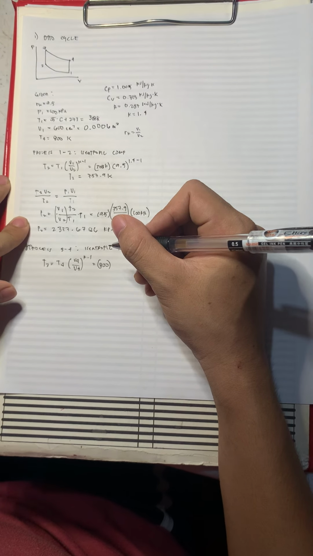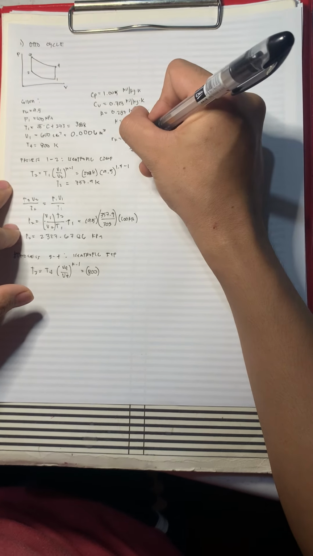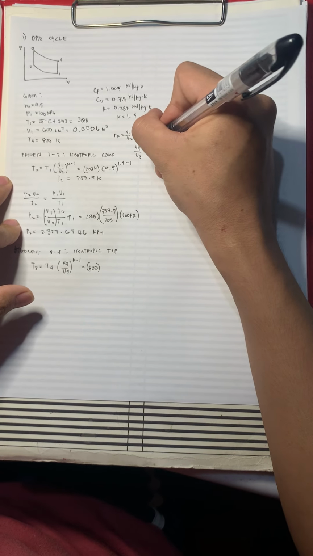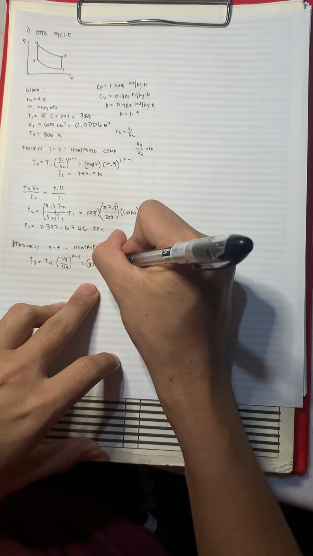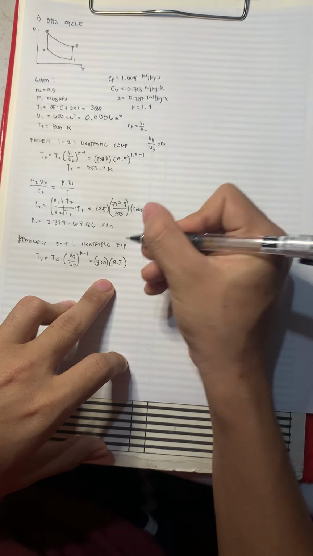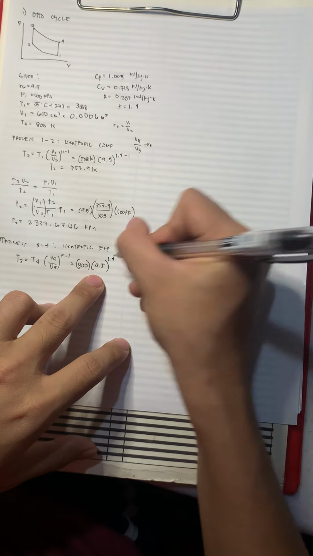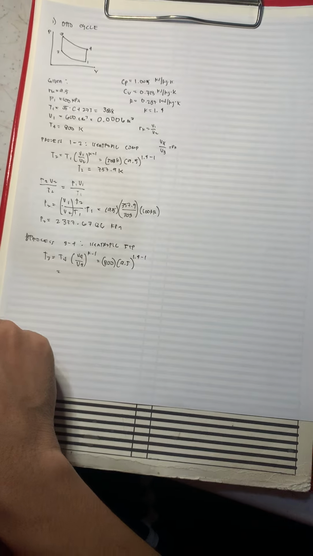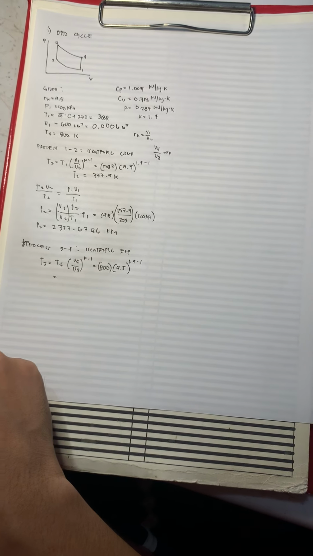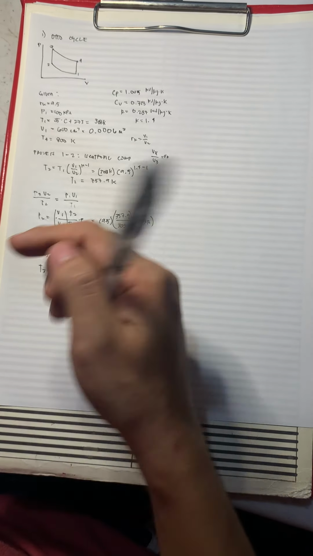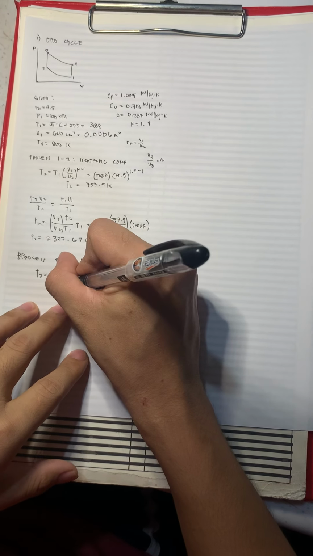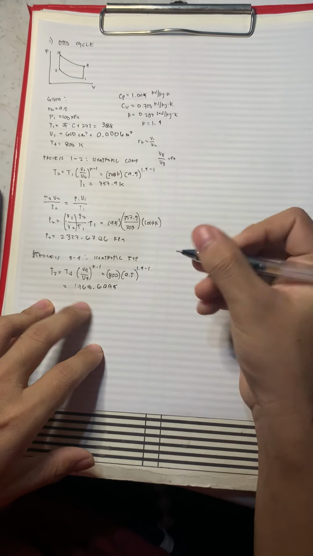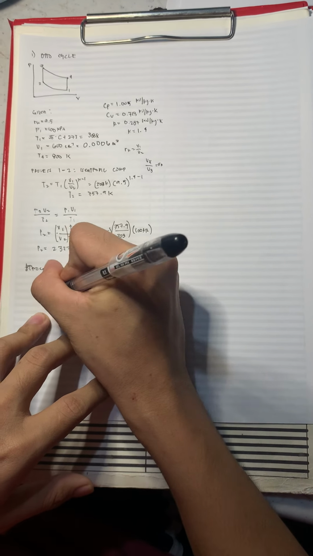V4 over V3 is also the compression ratio, 9.5, raised to 1.4 minus 1, times 800, equals 1968.6995 Kelvin, T3.